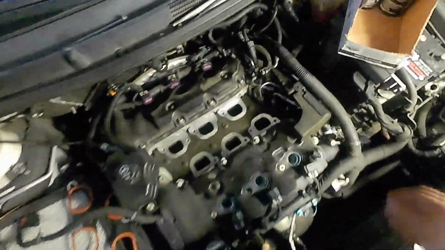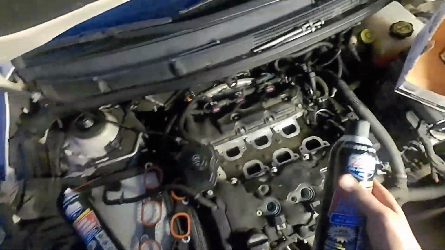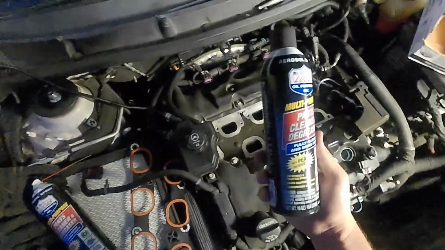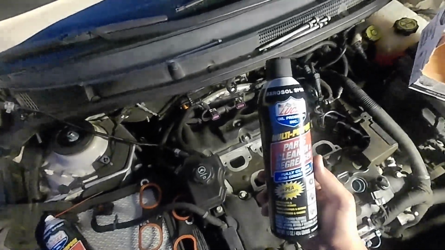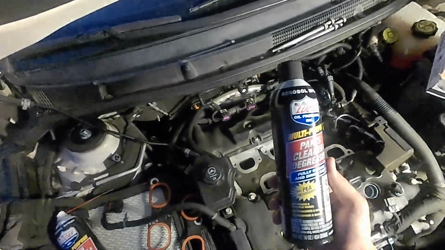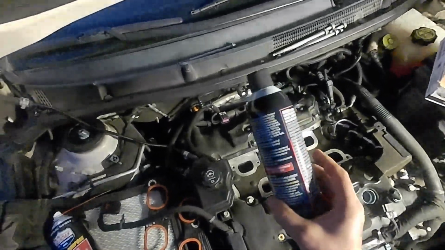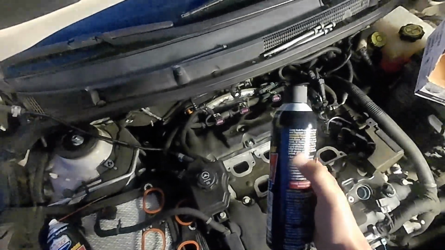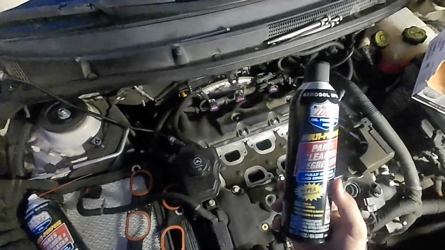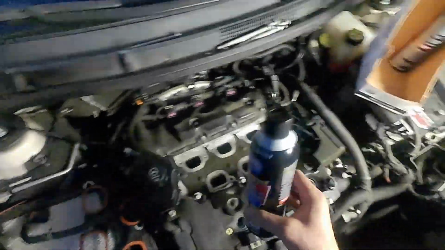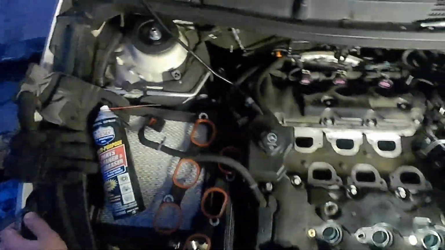The product that I picked up today, I got it from Walmart. I haven't used it before. It's Lucas parts cleaner and degreaser. It says in here that we can use it to clean the intake chambers. So let's see how well it does.